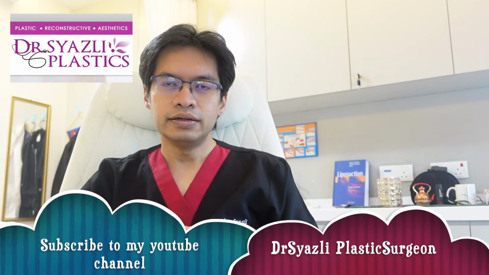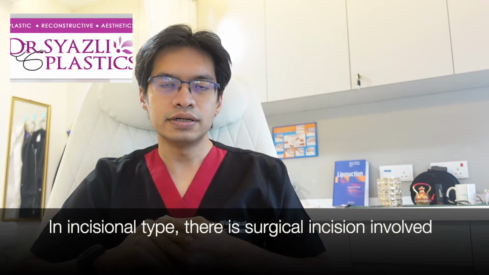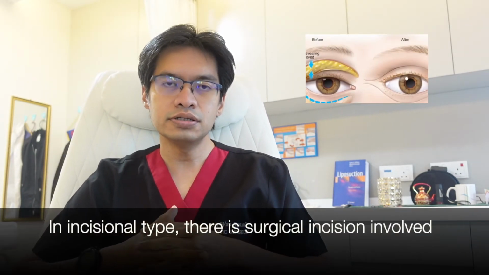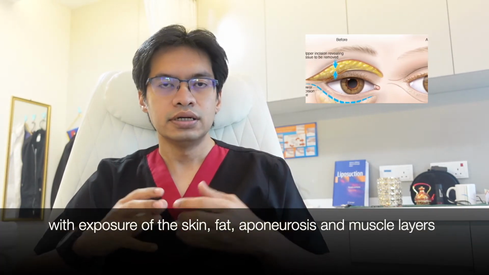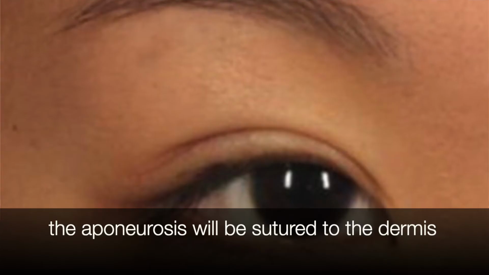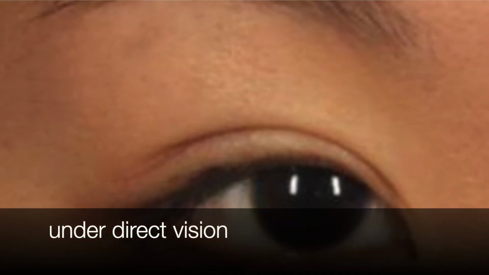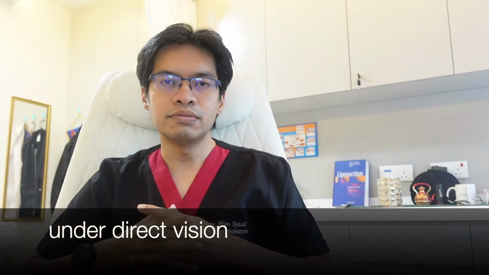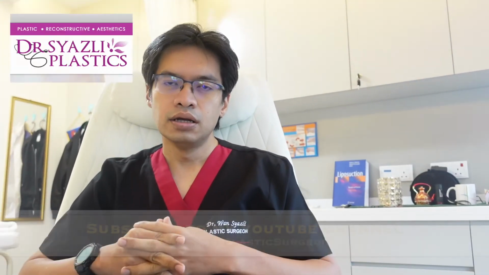The other type, when we talk about eyelids for orientals, is incisional. That means you have to open up the skin, expose the muscle, dissect the muscle down, and then expose the levator aponeurosis, and this aponeurosis will be reattached to a higher location on the skin. The usual landmark is about 4 to 6 millimeters from the eyelid margin.